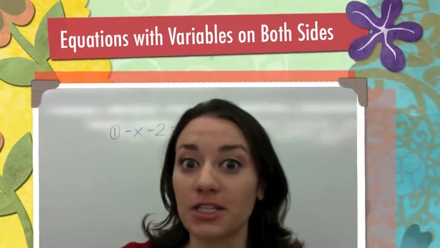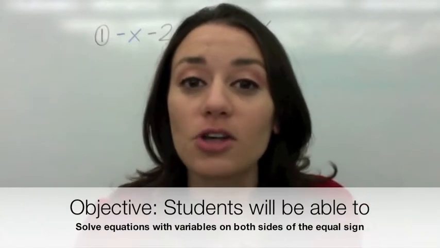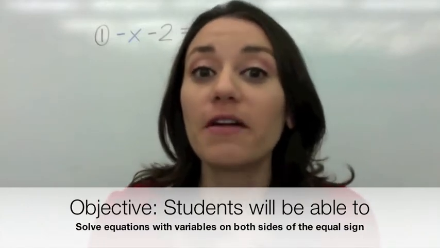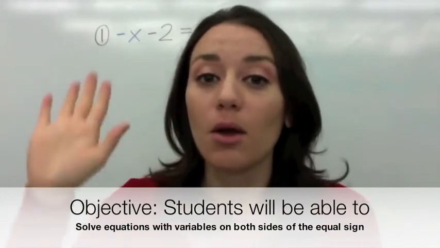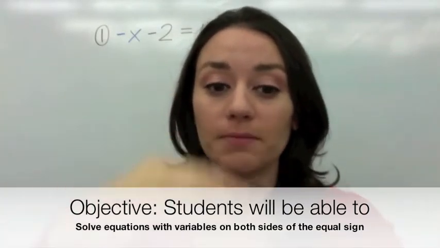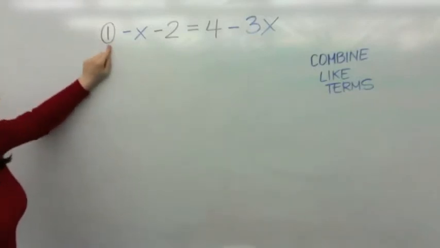Solving Multi-Step Equations, Part 2. In today's lesson, students will solve multi-step equations with variables on both sides of the equal sign. On what? Both sides of the equal sign. Let's read number 1 on your paper together.